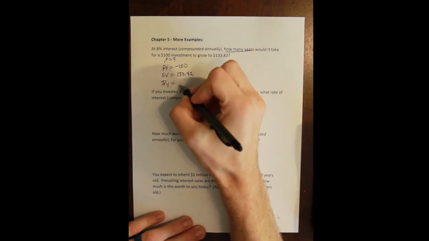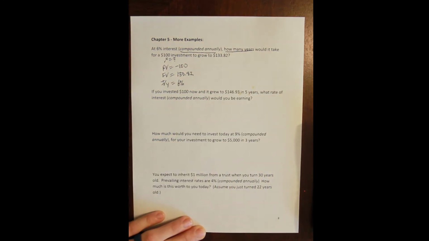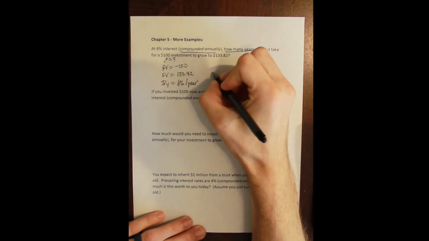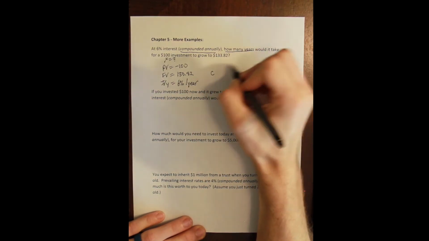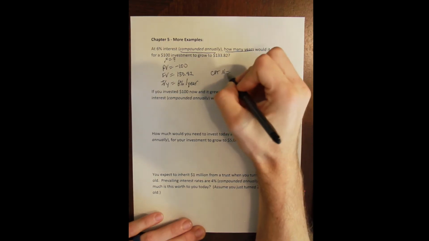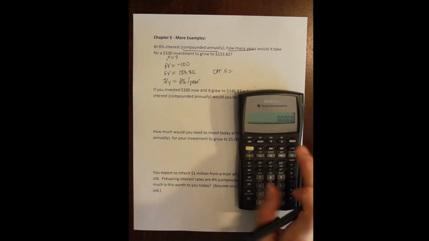That's what we want to grow to. And our I/Y is 6%. And here, again, very explicitly, compounded annually, so 6% per year. And that means our N, how many years, is going to come out exactly the way we need it. How many years is it going to take? Well, our output will agree with our input period, so our answer will be in years, and we won't have to do any additional conversion.